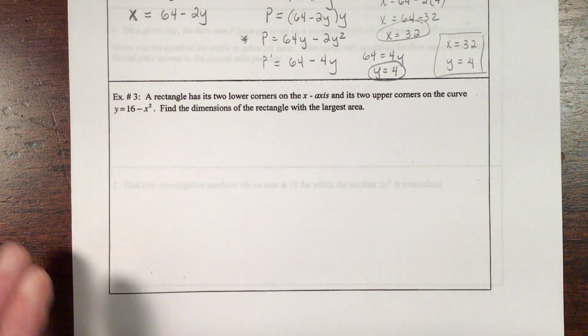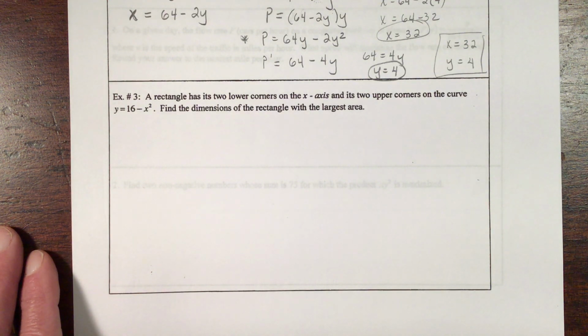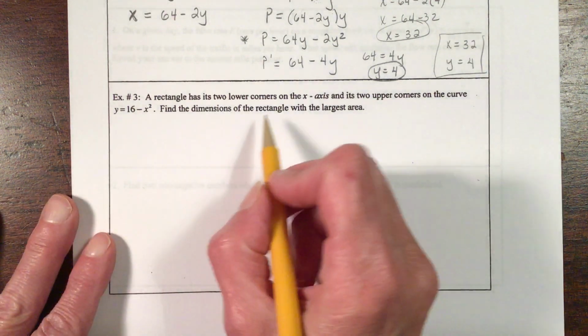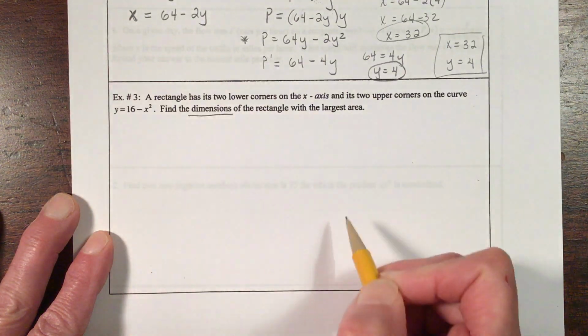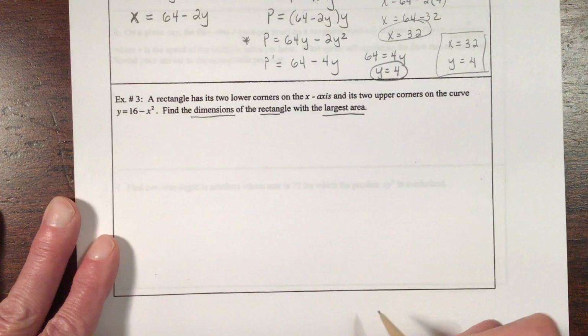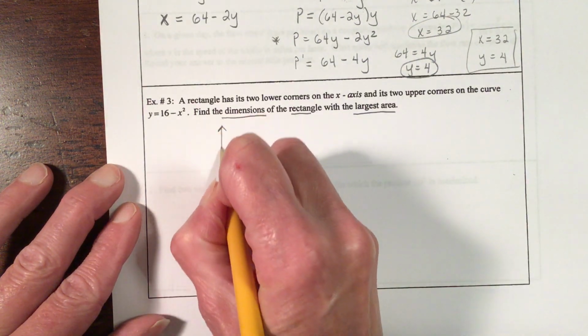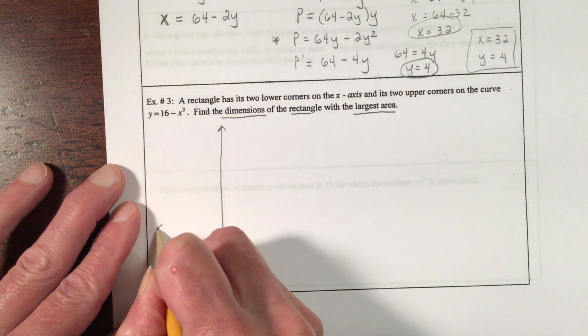Example number 3. A rectangle has its two lower corners on the x-axis and its two upper corners on the curve y equals 16 minus x squared. Find the dimensions, so I need the length and the width, of the rectangle with the largest area. Now, to set up this problem, here's where things might start to seem familiar to the beginning of the year.